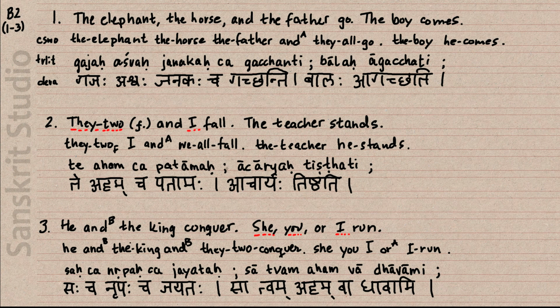But yet another consideration here is that in the first sentence there is a potential thing happening here with saha and nripa.